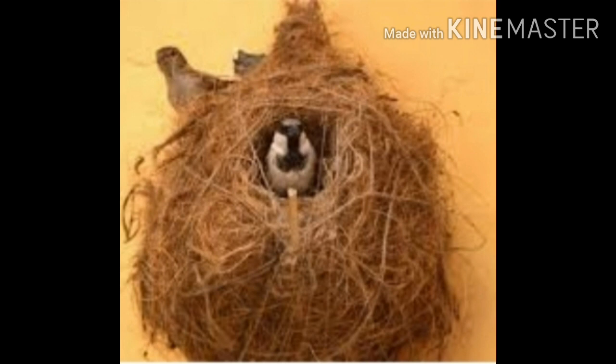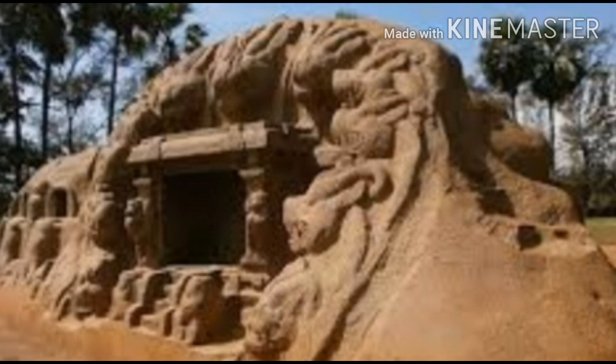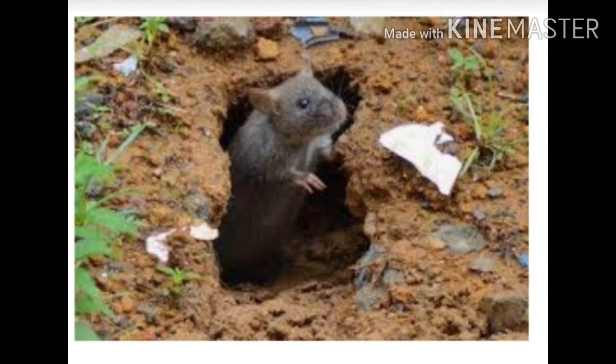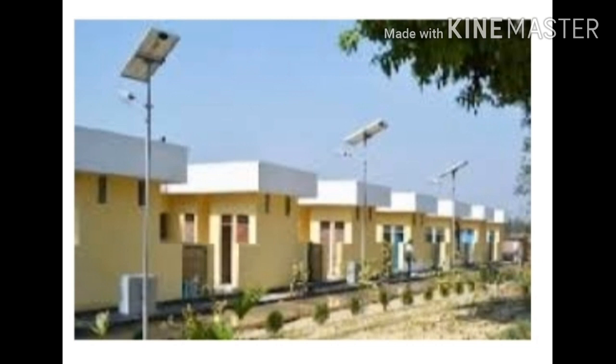Birds live in nests. Animals like lions live in caves, rats in burrows and cows in sheds. Okay? You know about the need of a house, the materials needed for its construction and the way of constructing houses. So, today's topic is shelter, its varieties.